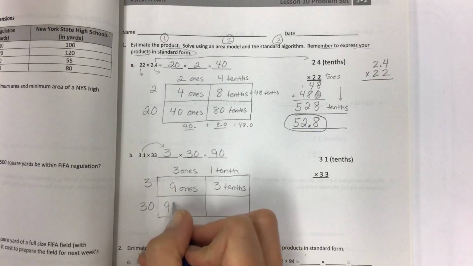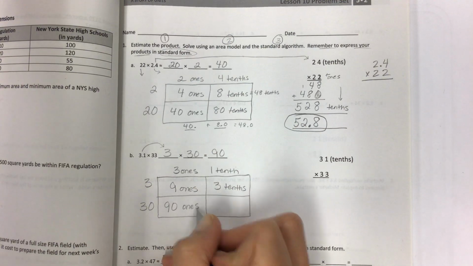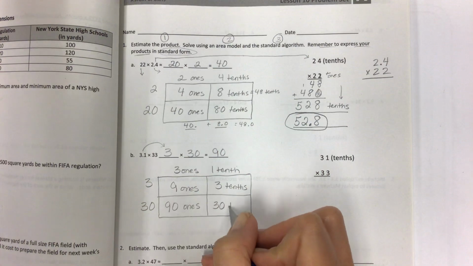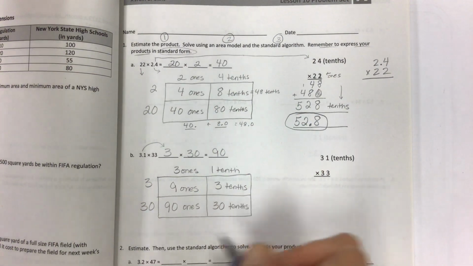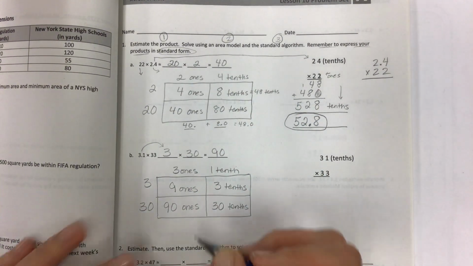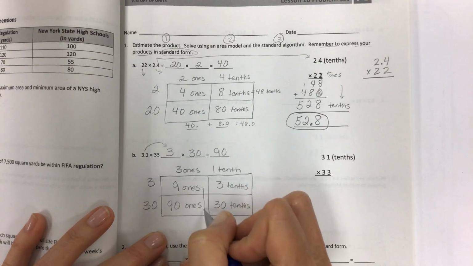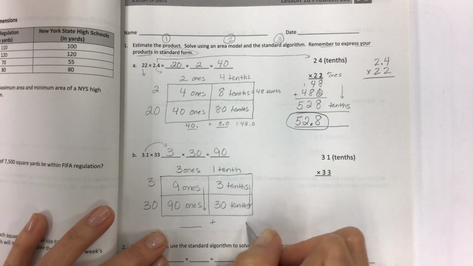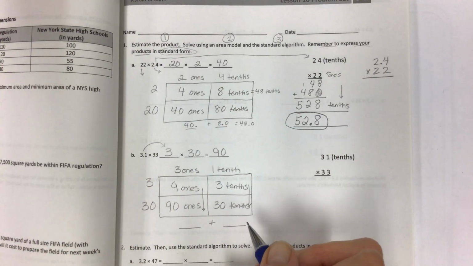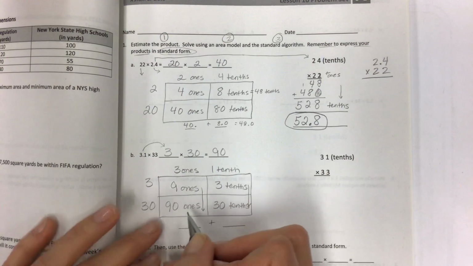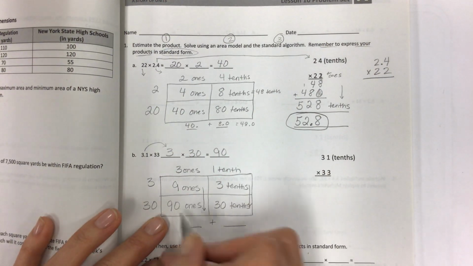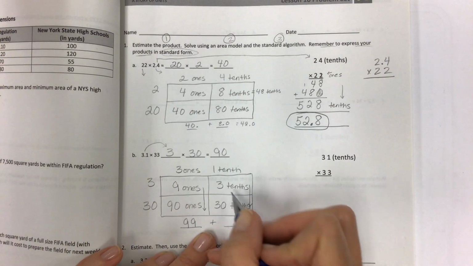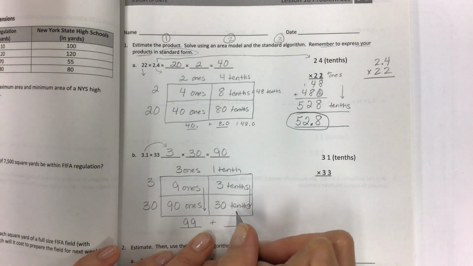30 times 3 is 90. We're still talking about ones. And then 30 times 1 is 30 tenths. Now again, if I add these up in standard form, you can see what's happening with all these tenths and the numbers that we're putting together. 9 ones plus 90 ones is 99 in standard form. 30 tenths plus 3 tenths is 33 tenths.